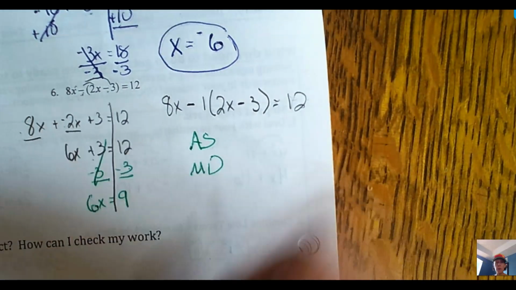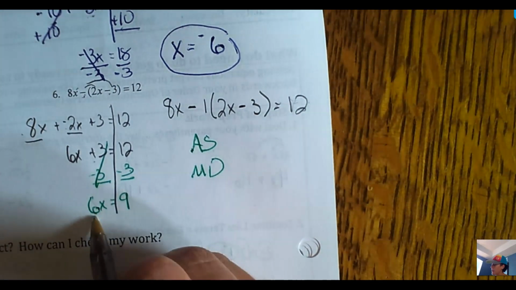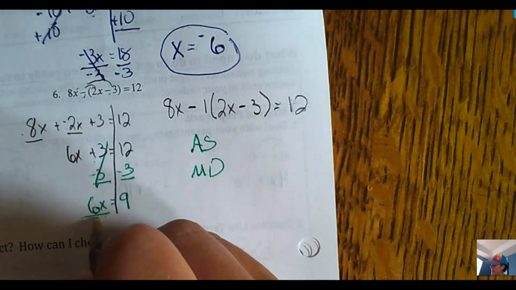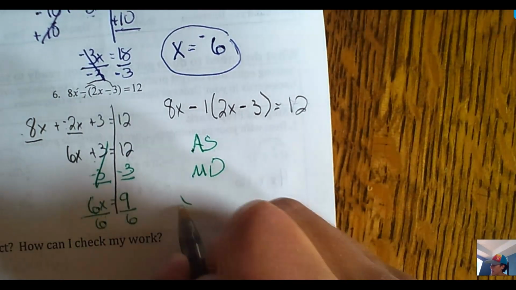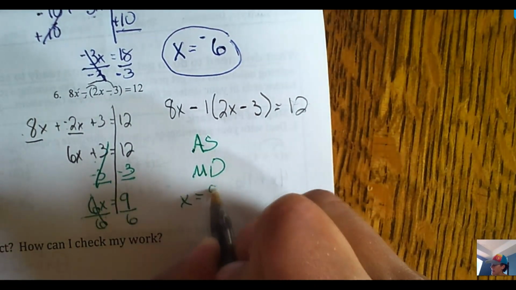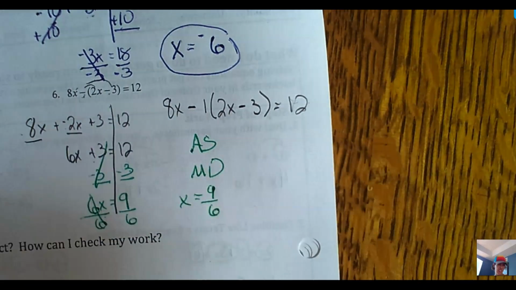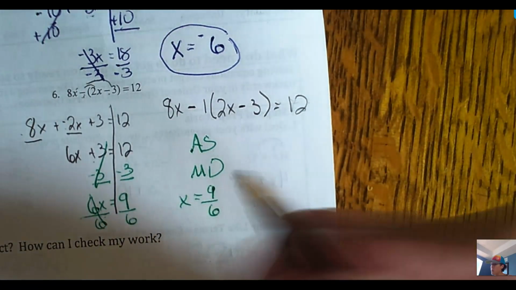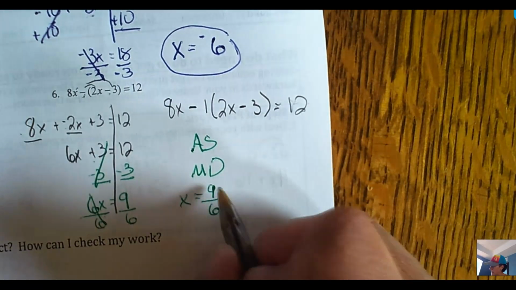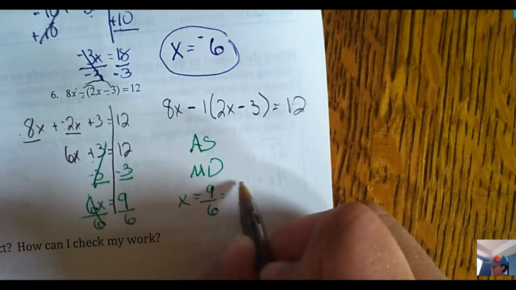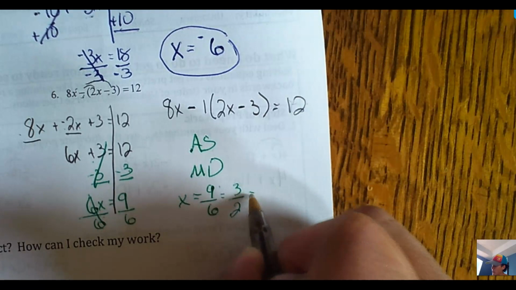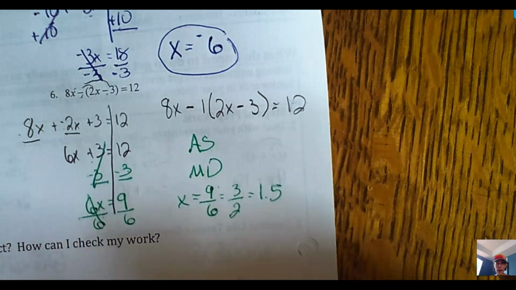Now we're going to undo our multiplying and dividing. So this is multiplying. To undo that, we divide. And those cancel out. And let's talk about our answers. So 9/6, that's fine. You could simplify the fraction. I could divide this by 3 and this by 3. So that's 3/2.